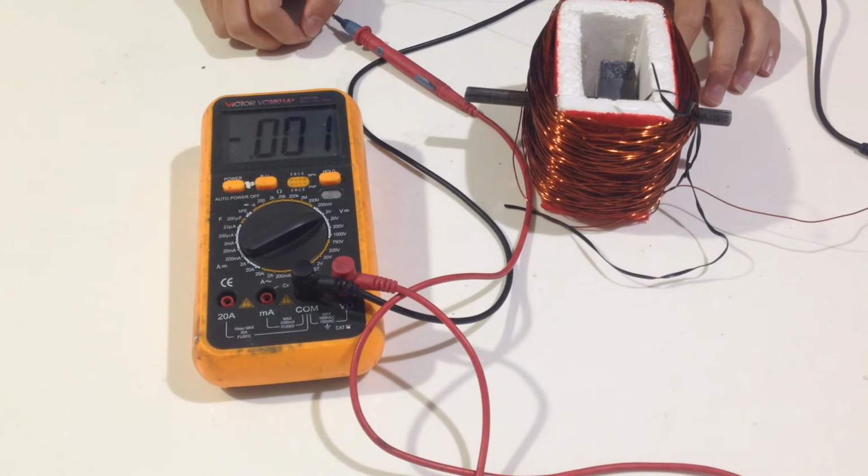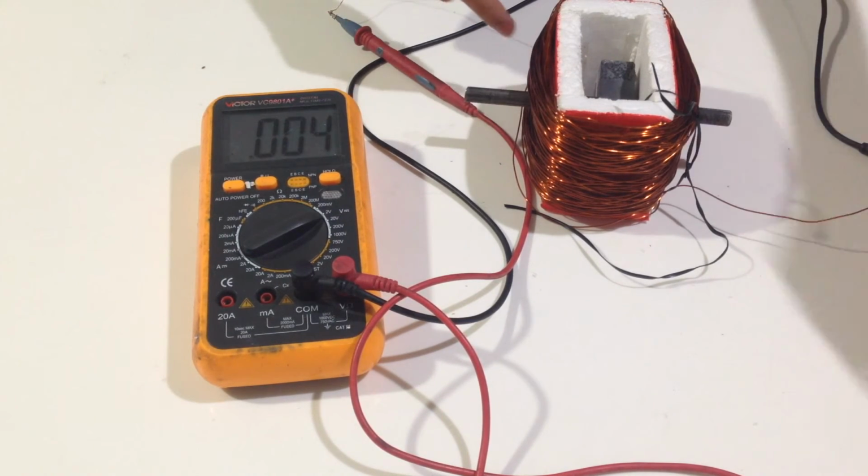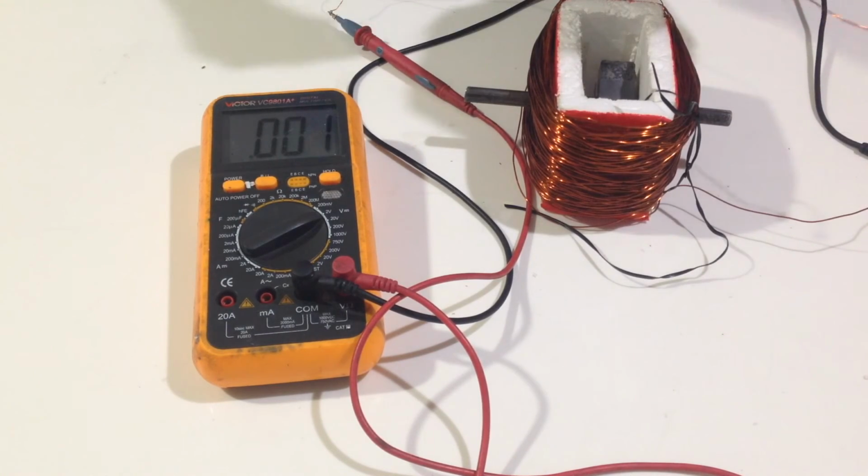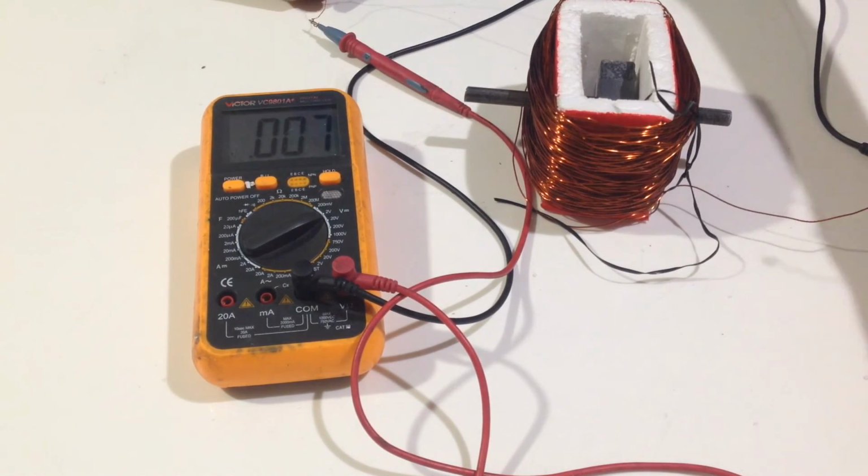The length of wire means that there are more electrons, and if there are more electrons to move, there will always be more electricity produced.